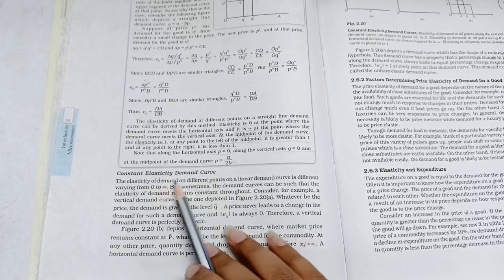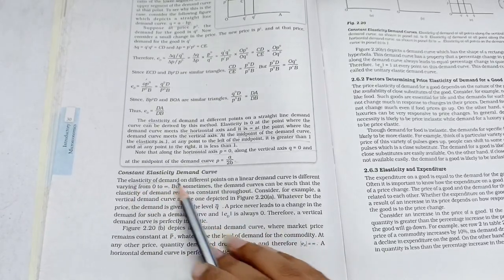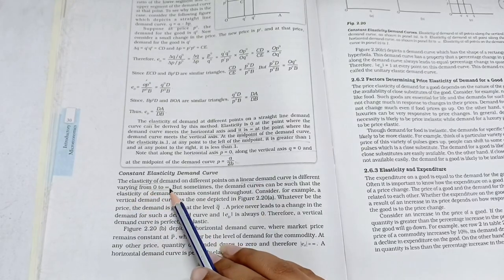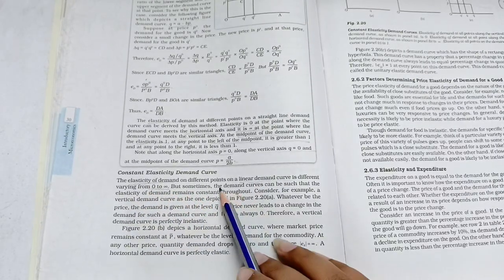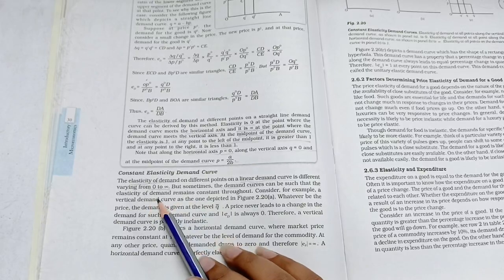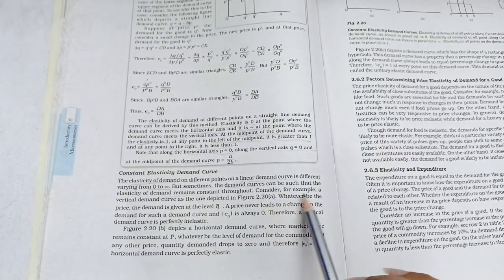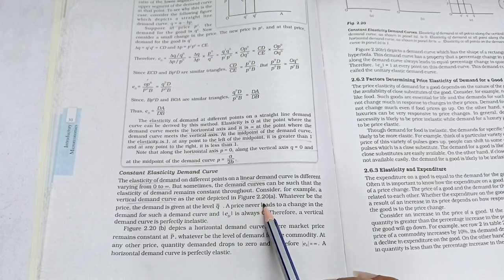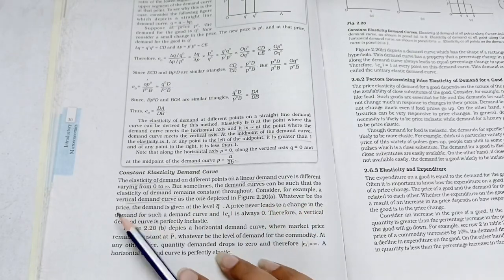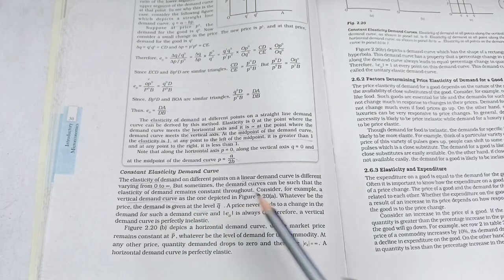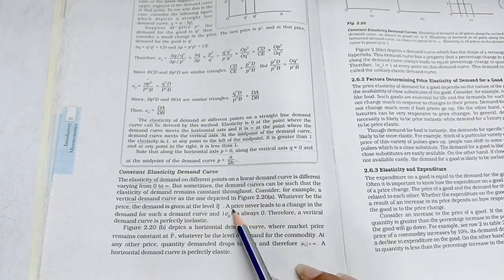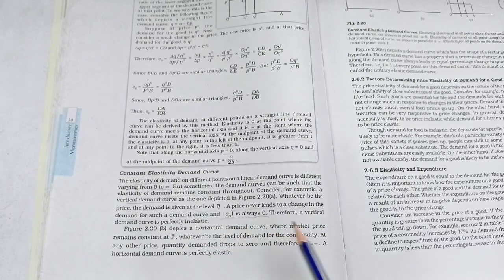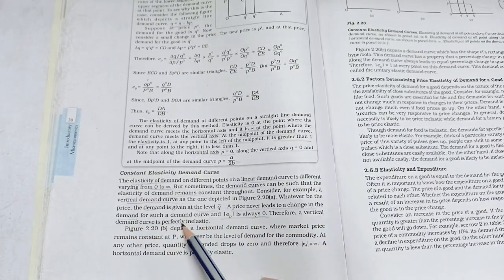Constant elasticity demand curve. The elasticity of demand on different points on a linear demand curve is different, varying from 0 to infinity. But sometimes the demand curves can be such that the elasticity of demand remains constant throughout. Consider, for example, a vertical demand curve as the one depicted in figure 2.20a. Whatever be the price, the demand is given at the level Q bar. A change in price never leads to a change in the demand for such a demand curve, and ED is always 0. Therefore, a vertical demand curve is perfectly inelastic.